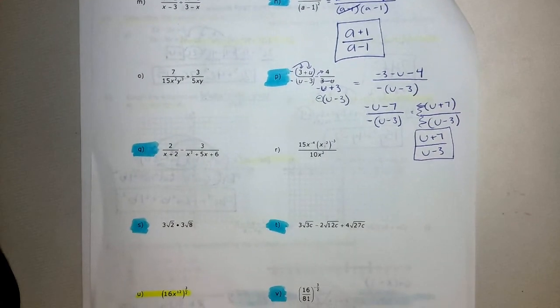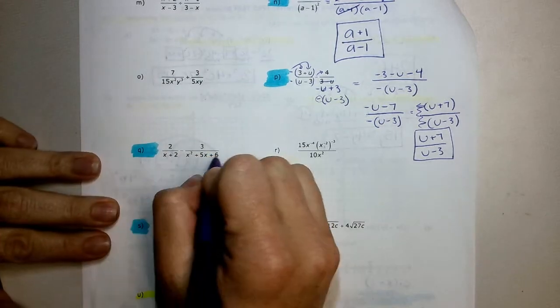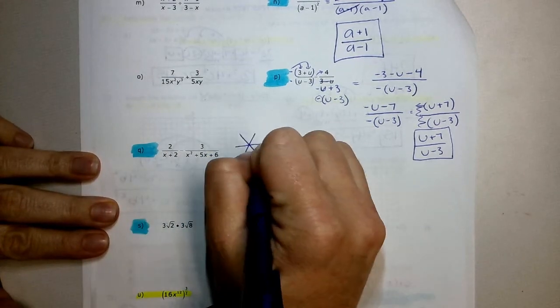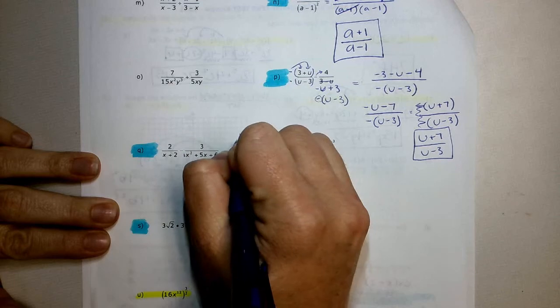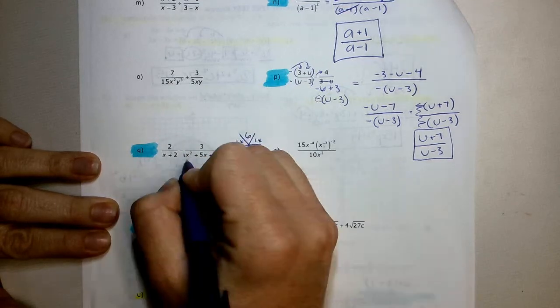So again, on Q, I want you to realize that there's no equal signs. We're not canceling denominators, but we do, again, need common denominators so we can add or subtract the tops. So I'm going to have to factor this bottom right. A is 1, so I have 1x, 1x. C is 6, so 1 times 6 is 6, and B is 5.